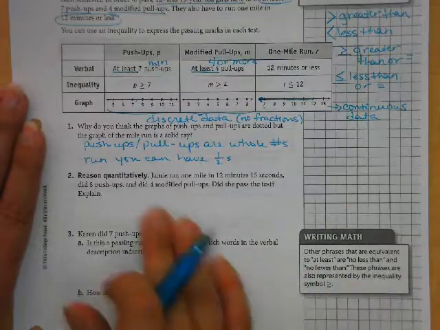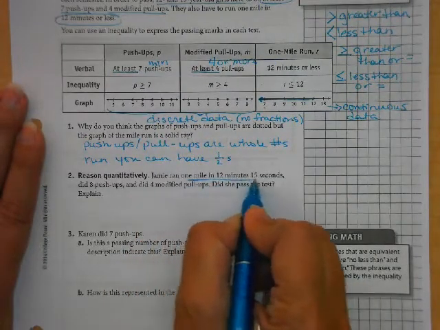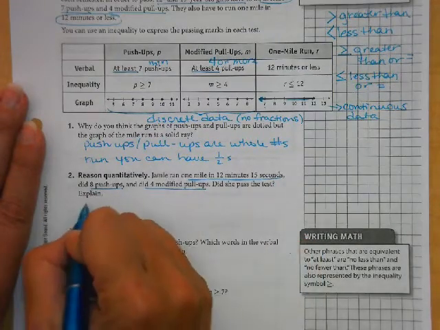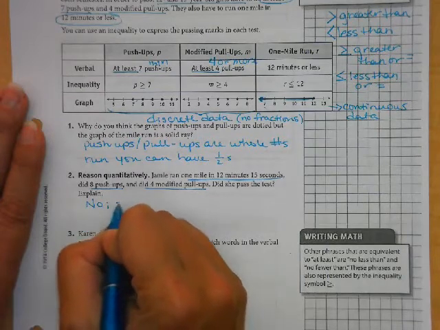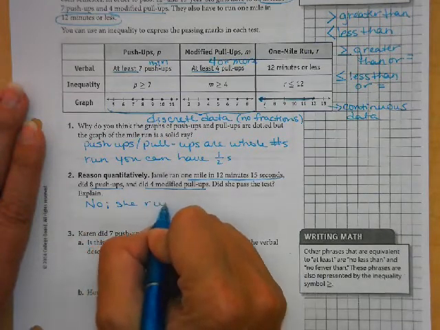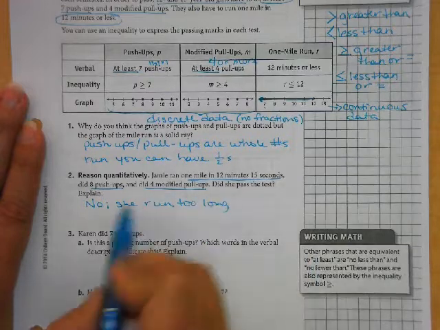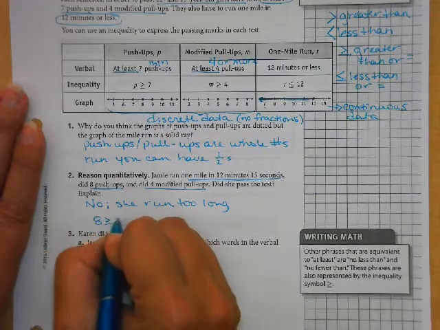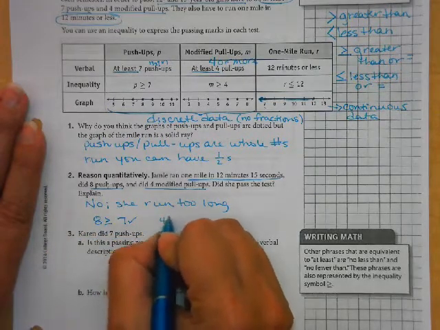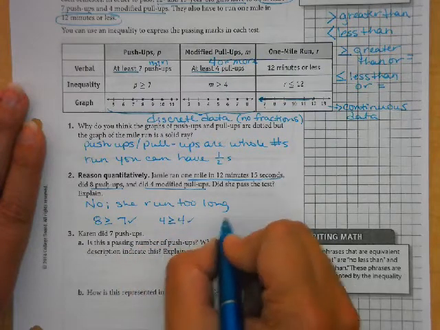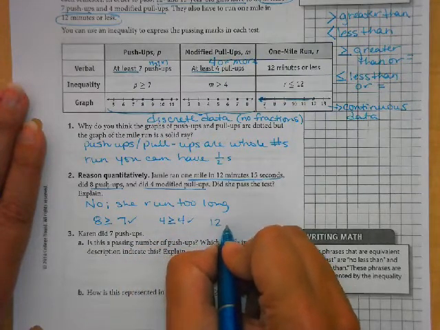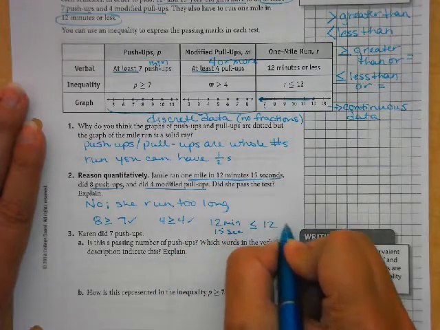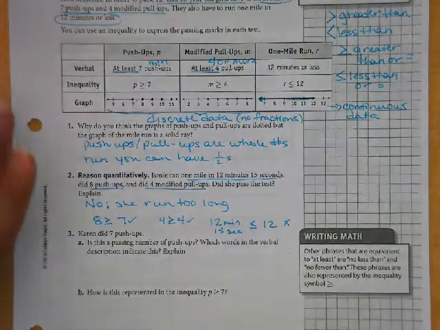If Jamie had run a mile in 12 minutes and 15 seconds and did 8 push-ups and 4 modified pull-ups, did she pass the test? Well, no. She ran too long. Even though she met the push-ups, 8 is greater than or equal to 7, that works. And the pull-ups, 4 is greater than or equal to 4, that works. But 12 minutes, 15 seconds is not less than or equal to 12. So she didn't technically pass.